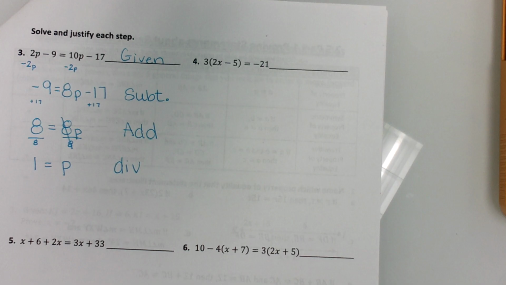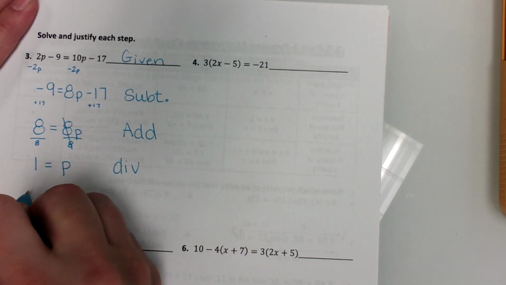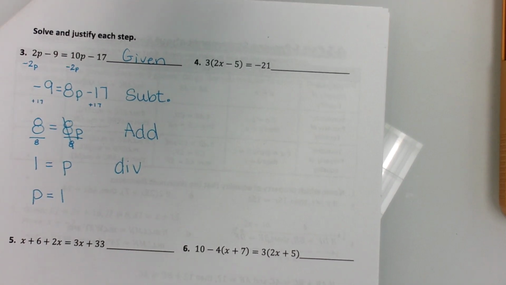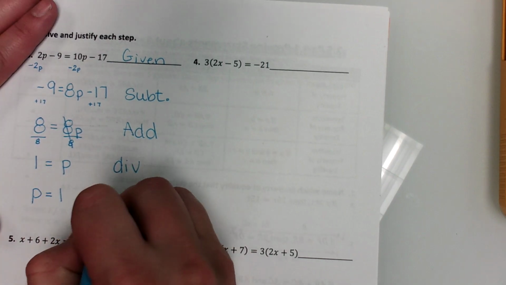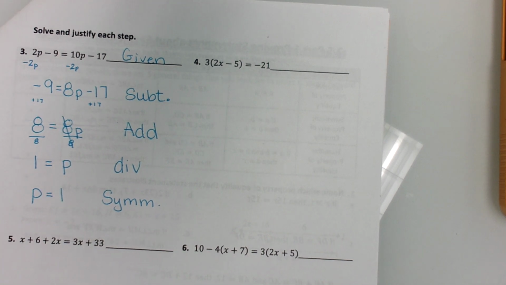Do we typically like it variable equals number? No. Traditionally, yes. Well, this is not the end of the world. Traditionally, we want this. But that is a separate step. That's a step we haven't actually talked about yet. It's known as the symmetric property. We will get to that, but if you flip around the sides of the equal sign, you are using symmetry, which I shortened down to SYMM.